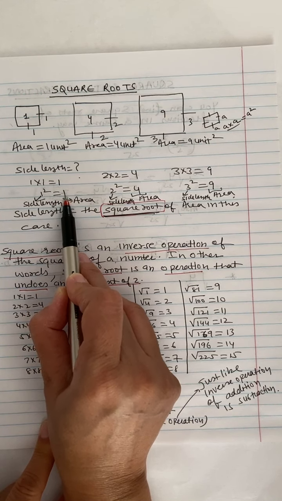The one thing you need to remember is these are called the perfect squares. I have listed the perfect squares from 1 to 15, and it would be good if you can memorize them. So 1 squared is equal to 1, 2 squared is 4, 3 squared is 9, 4 squared is 16, 5 squared is 25, 6 squared is 36, 7 squared is 49, 8 squared is 64, 9 squared is 81, 10 squared is 100, 11 squared is 121, 12 squared is 144, 13 squared is 169, 14 squared is 196, and 15 squared is 225.